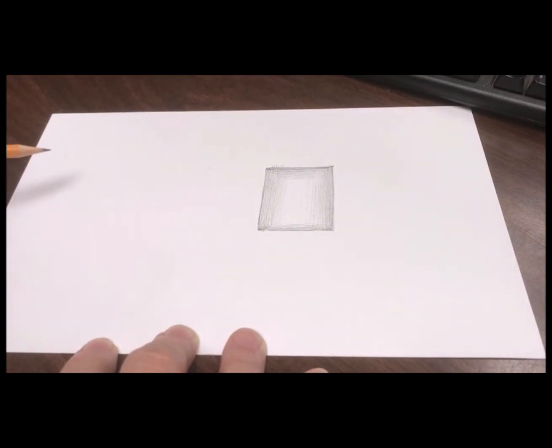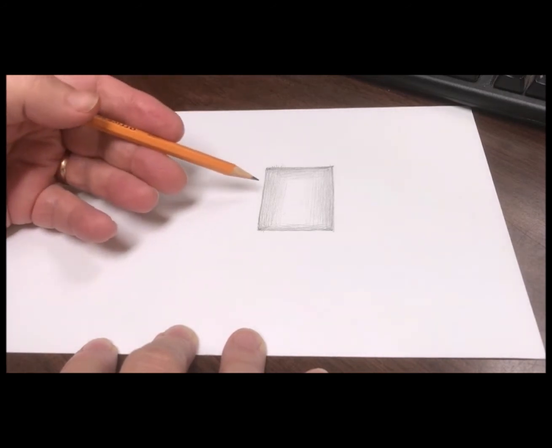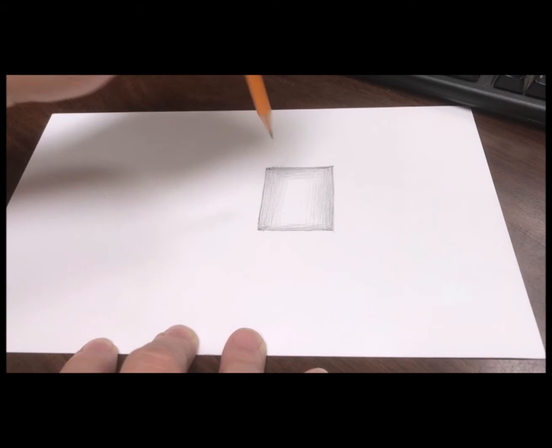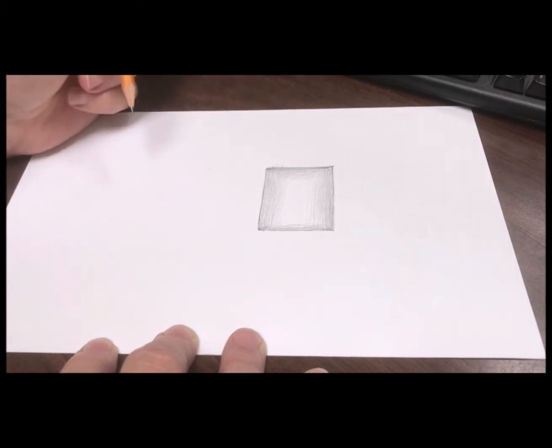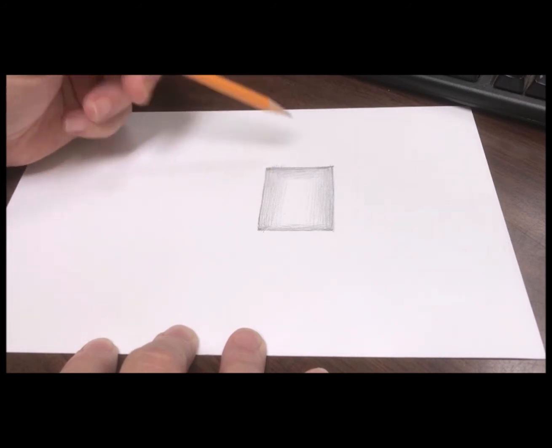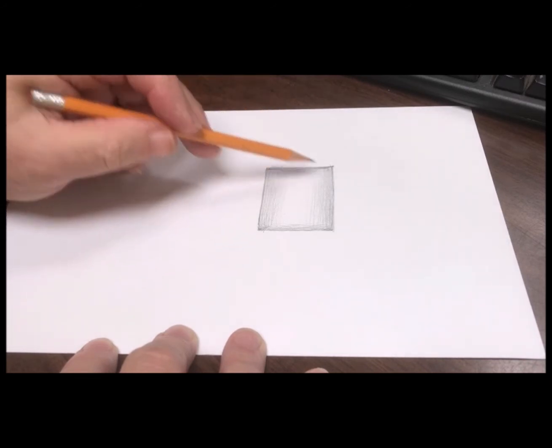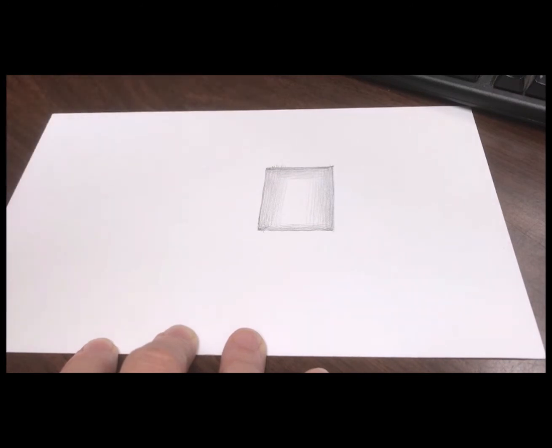Through this process, we've created an image that appears to be perhaps a hole in the paper. And it's a challenge. And it's an interesting way to work with the grayscale or the shading challenge.